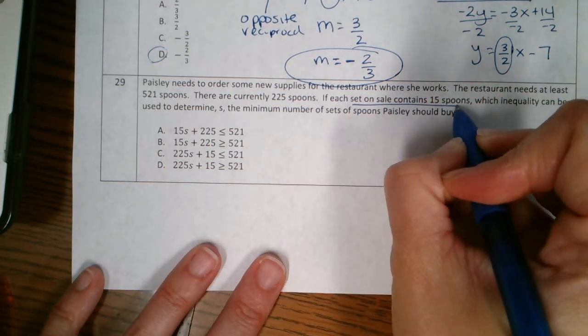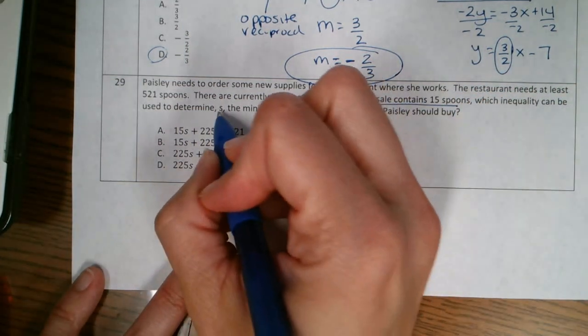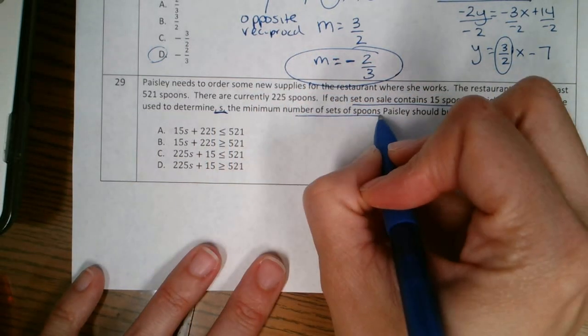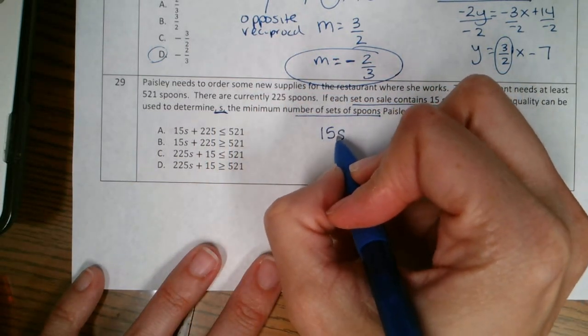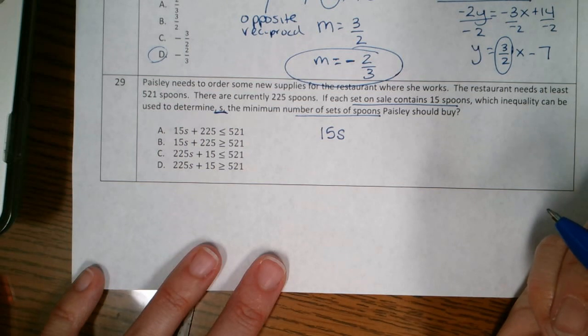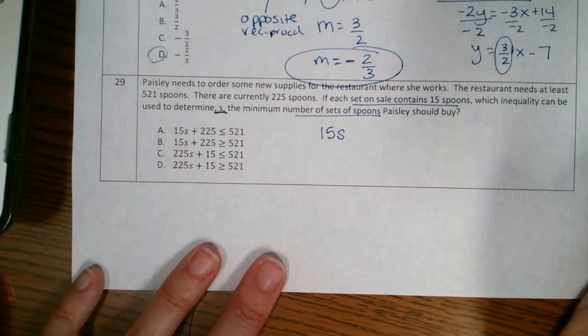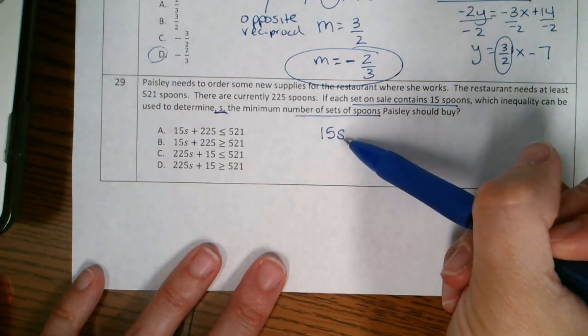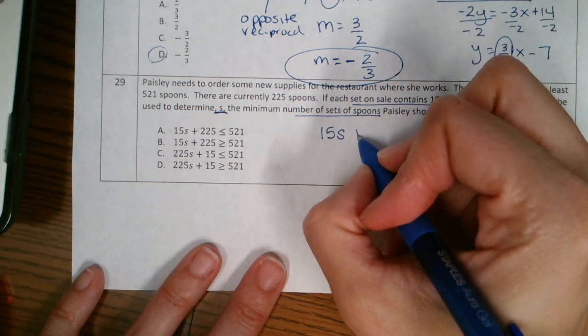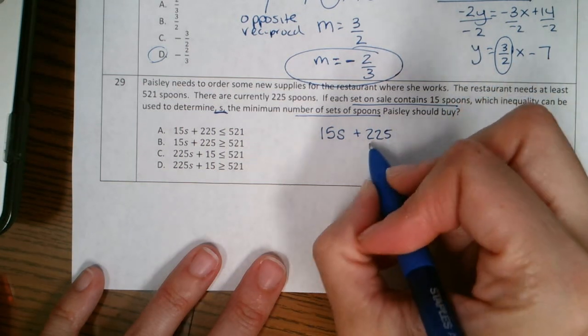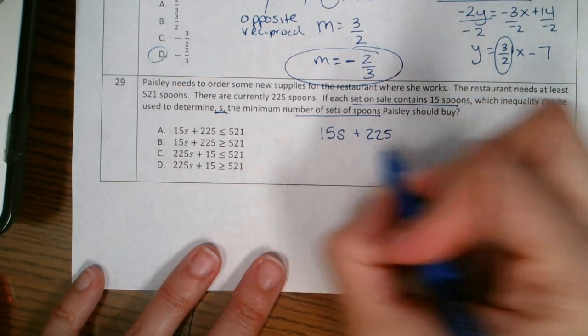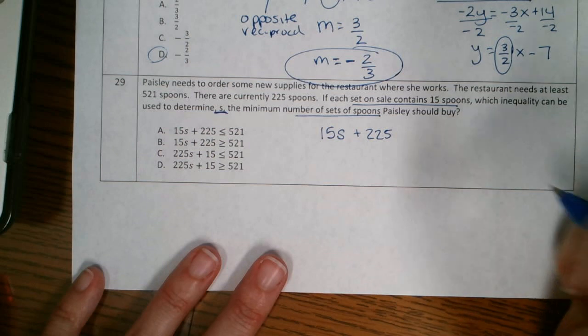So one set is 15, and S is the number of sets. So 15S would tell us how many spoons she buys based on how many sets she buys. She already has 225. So if I add 225 to what she buys, that's going to give me my total spoons.